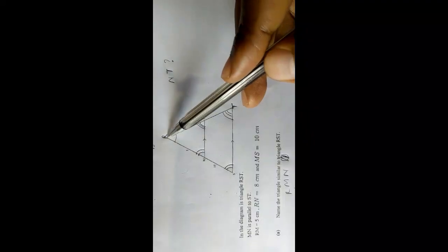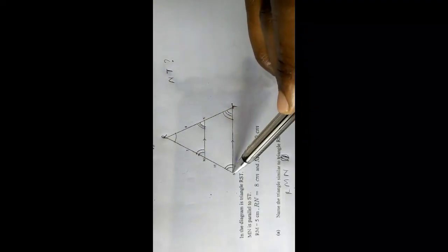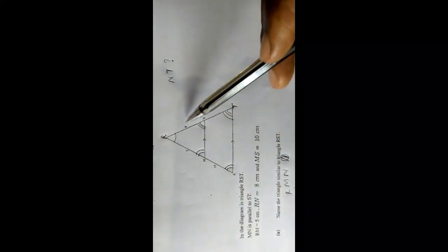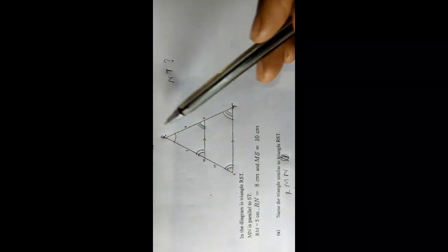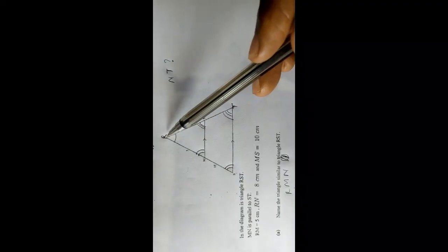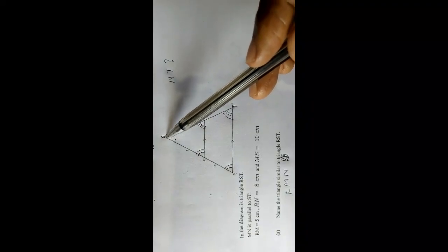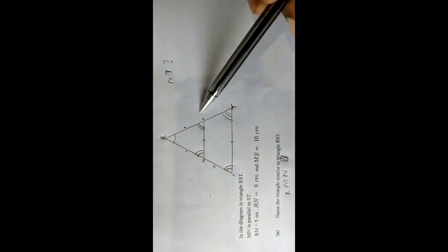So we're going to have the ratio for this big triangle, which is RS over RM, and we can compare it to the ratio of this triangle, RT over RN, just because this triangle is similar to this triangle.